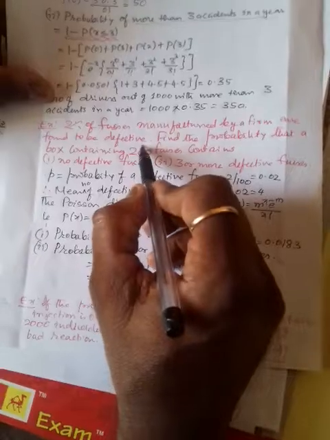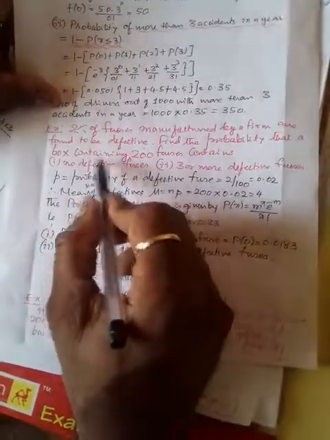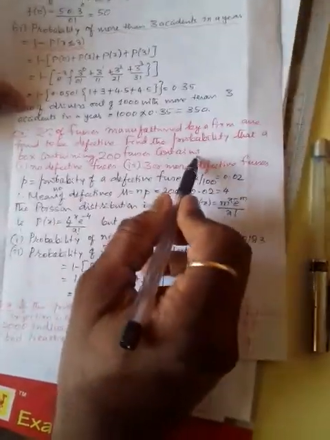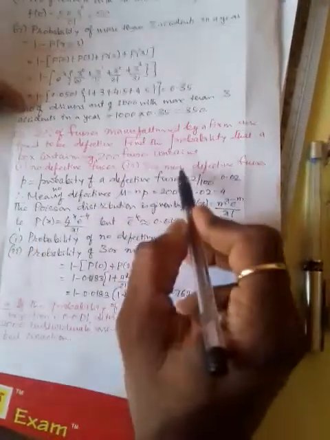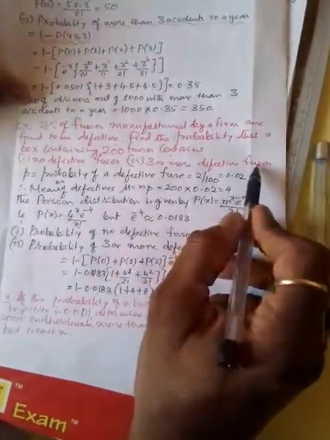Yes, next come to another important example. 2% of fuses manufactured by a firm are found to be defective. Find the probability that a box containing 200 fuses contains no defective fuses, 3 or more defective fuses. This example is the same as the previous example.